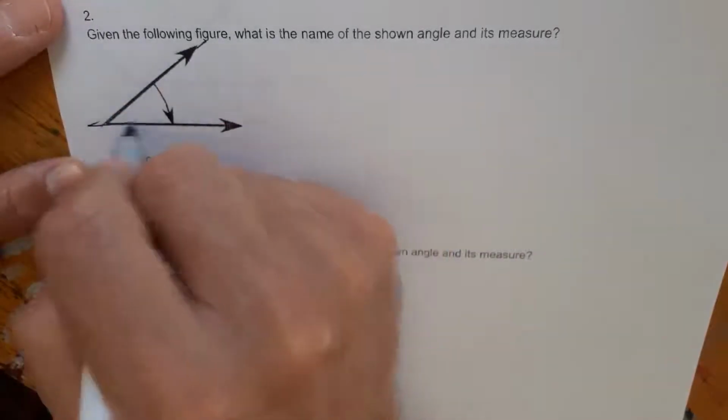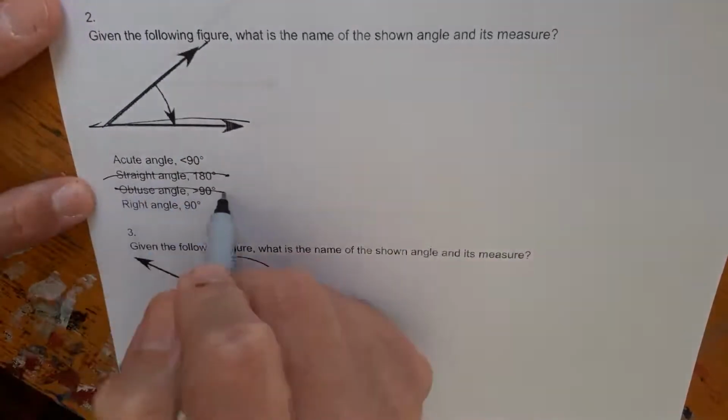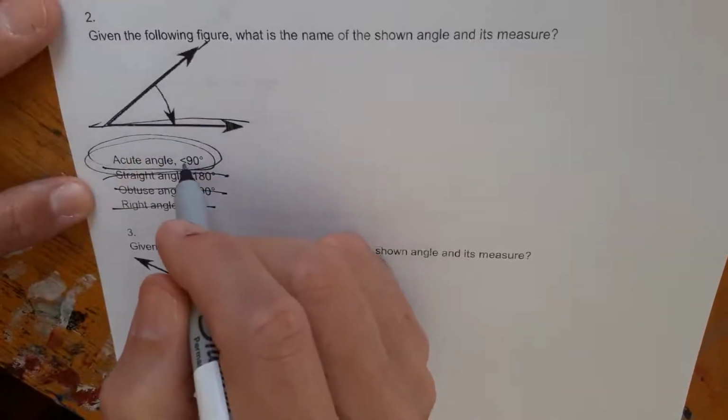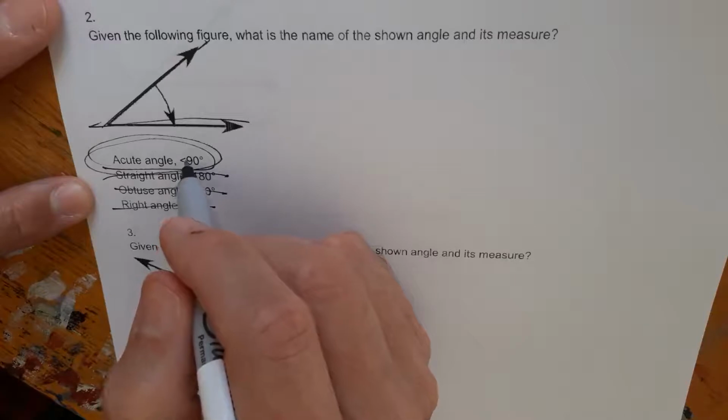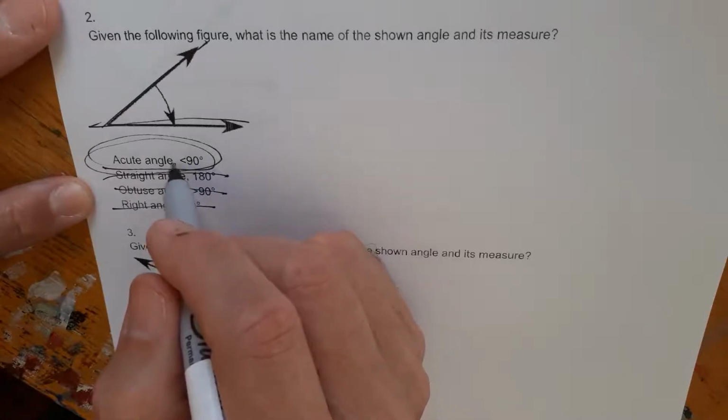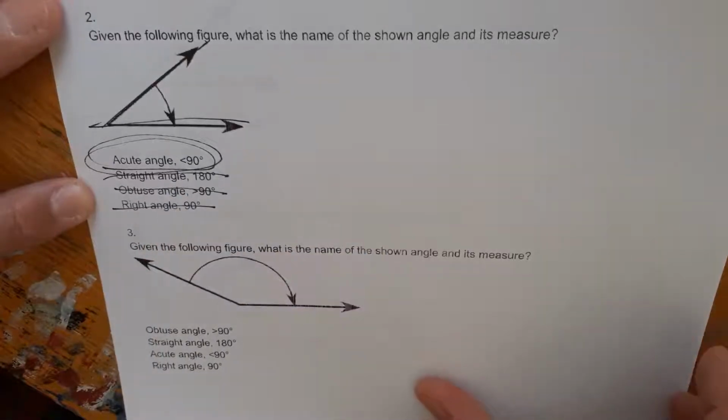So here, it's not straight, it's not obtuse, and it's not right. It's acute. Acute means less than 90 degrees. This is a less than symbol. The larger side is to the 90, which means 90 is greater than whatever's over here, right? So less than 90 degrees.